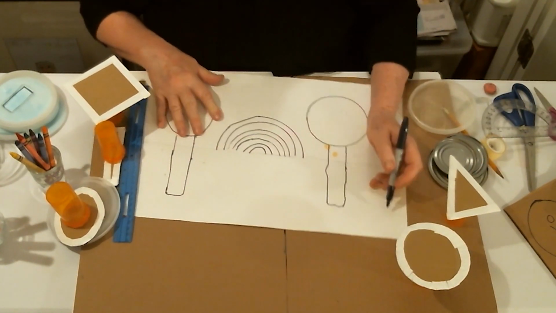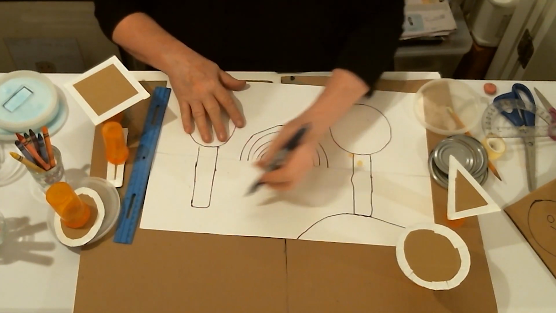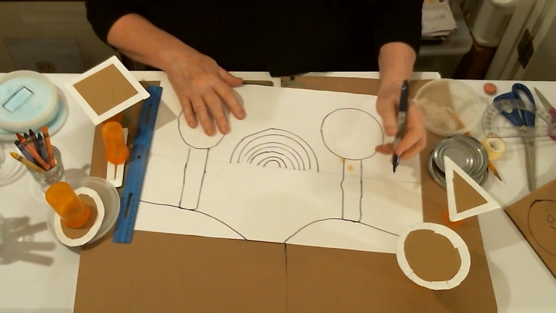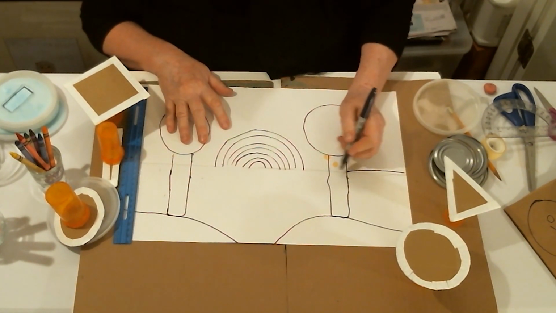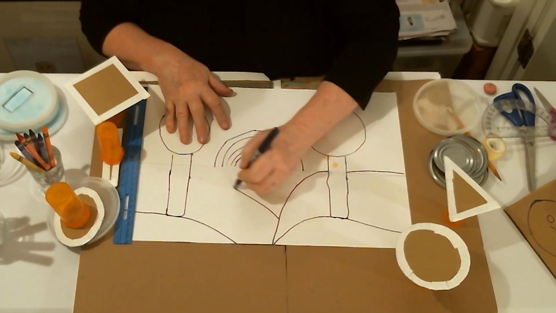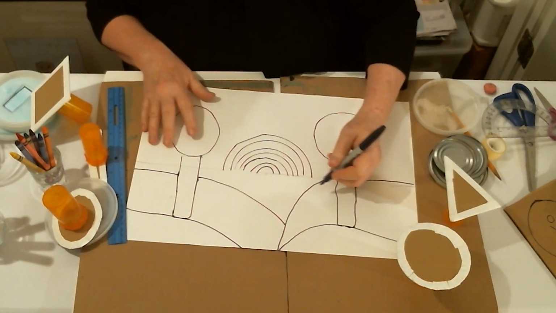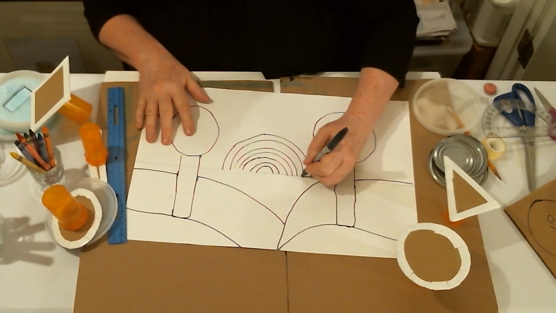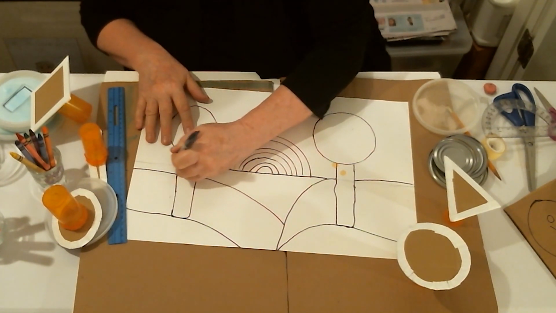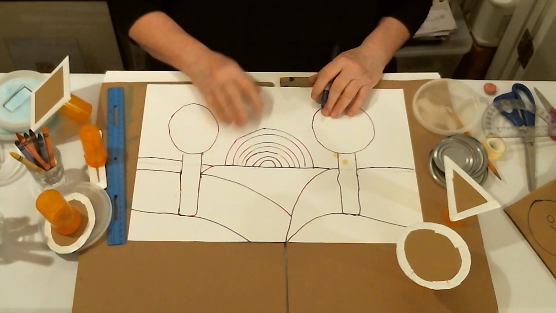You can divide the land up down below however you want, because it's easier when you divide your spaces up so that you have more shapes. Some of the shapes can be large, some of the shapes can be small. There we go. So we've got a lot of shapes for the ground.